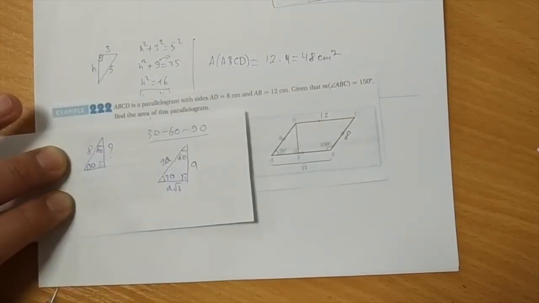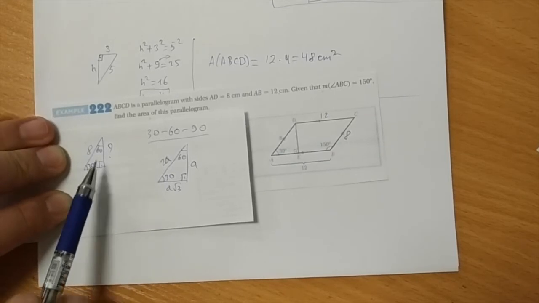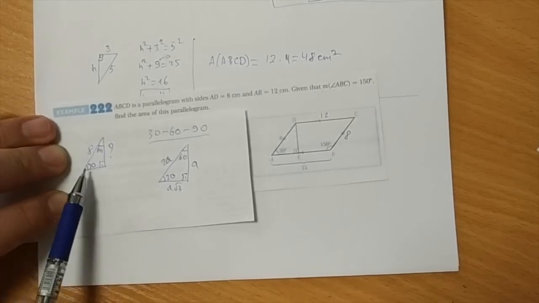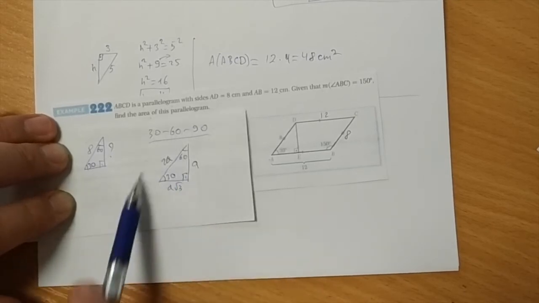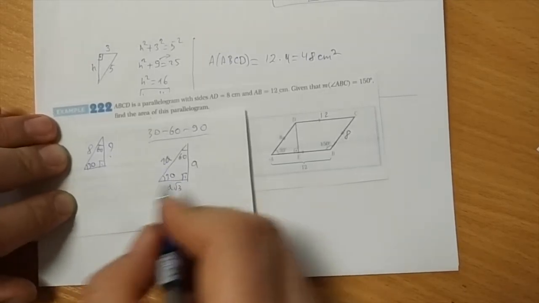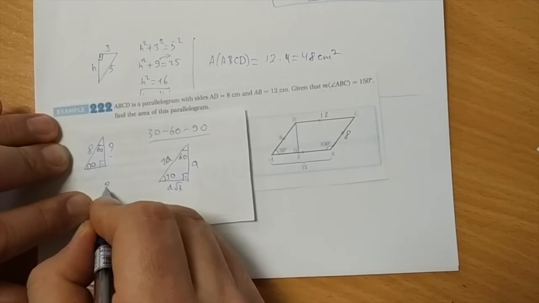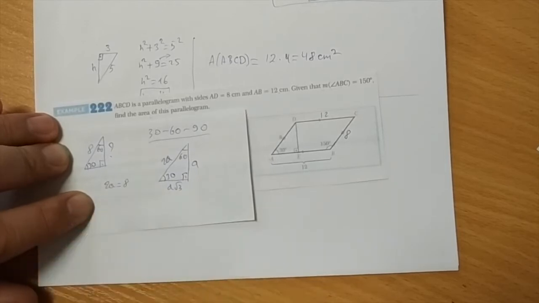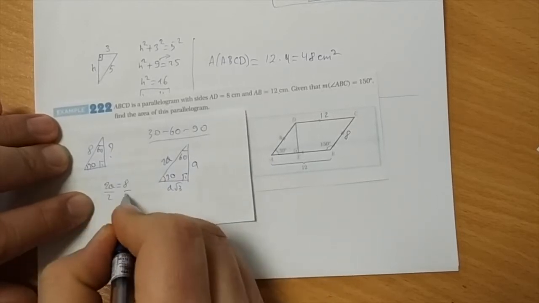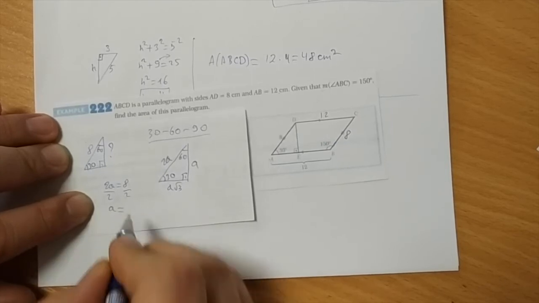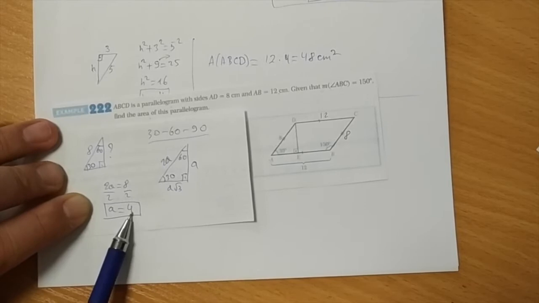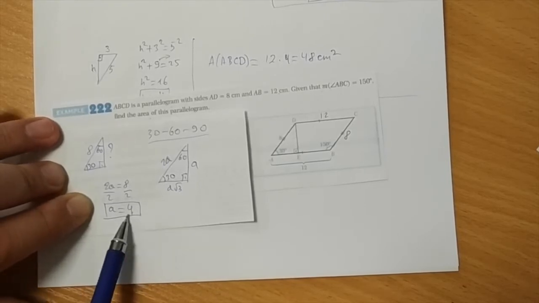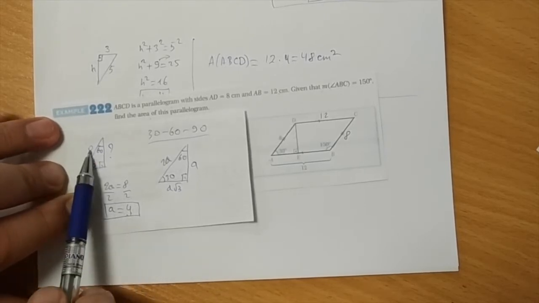Okay, and we need to find the length of the height. That means the side opposite 30 degrees. So according to this rule, 2a is equal to 8. Let's divide by 2 both sides. a will be 4. You see? a is equal to 4.